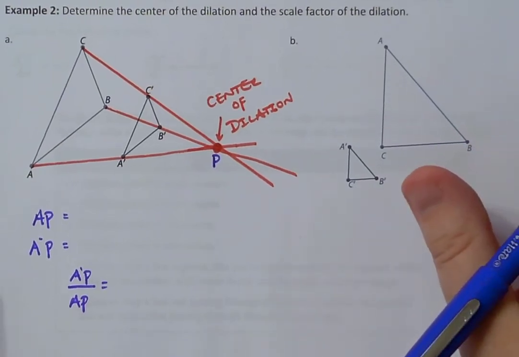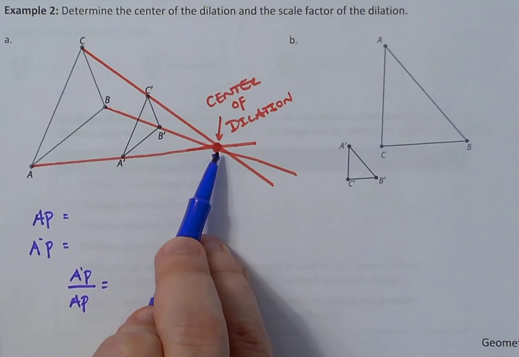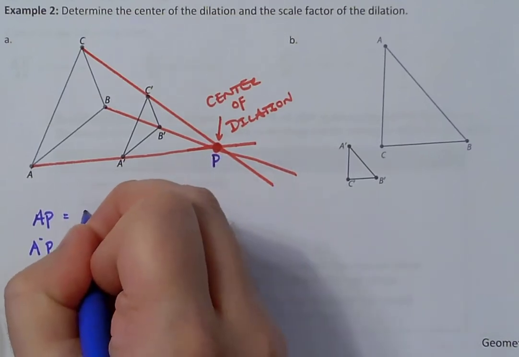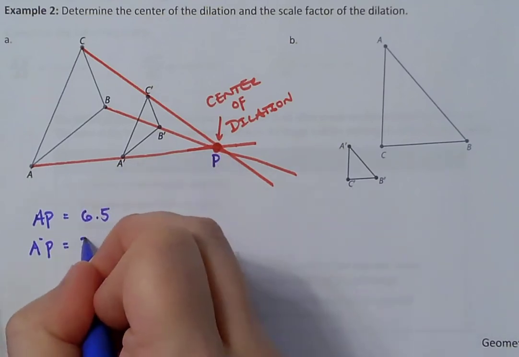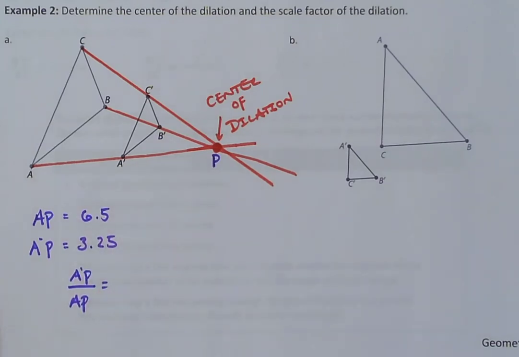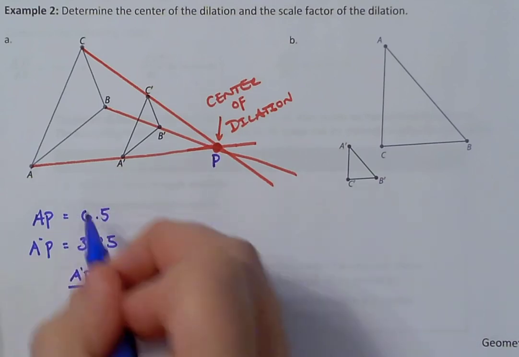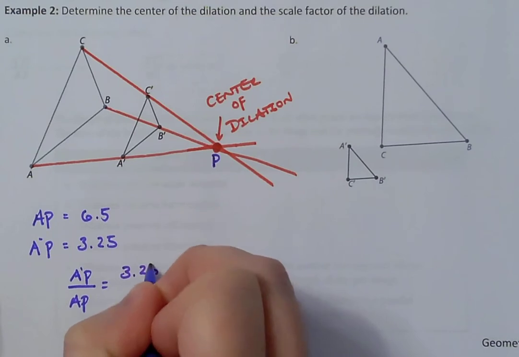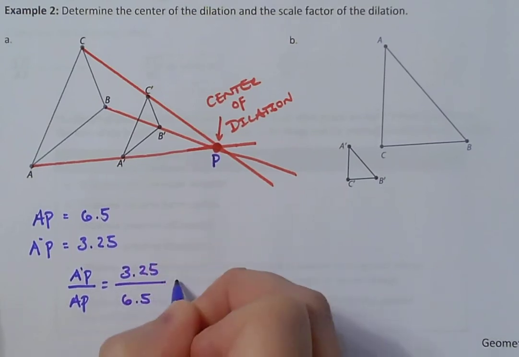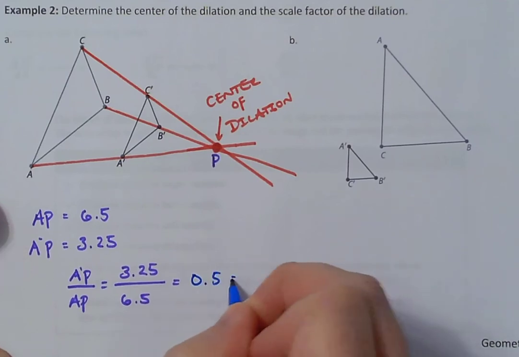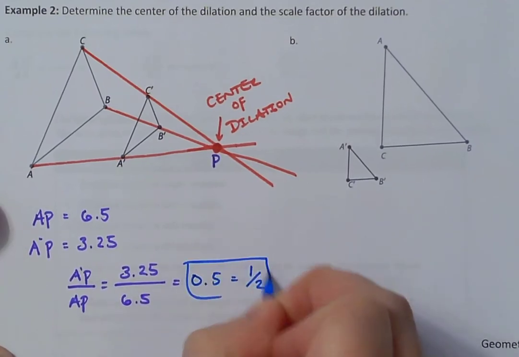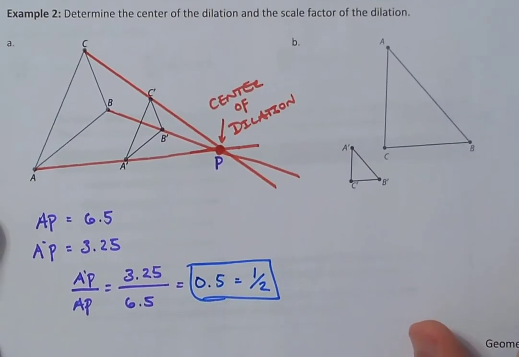For this problem, if I measure from A to P, we're going to get 6.5. And if we go from A prime to P, we're going to get 3.25. So from there, all we have to do is take the prime over the original. So it's 3.25 over 6.5. Just simplify that fraction, and we're going to end up with 0.5 or 1/2 as our scale factor.